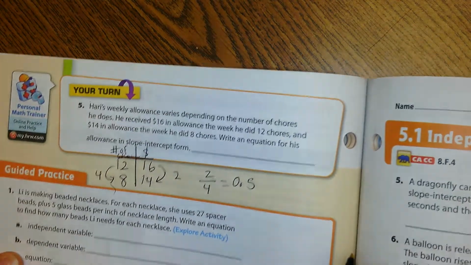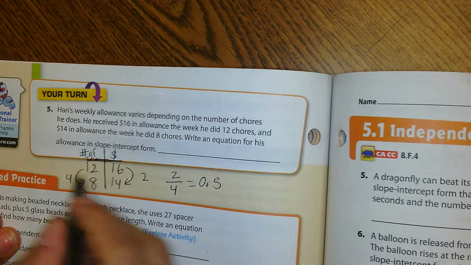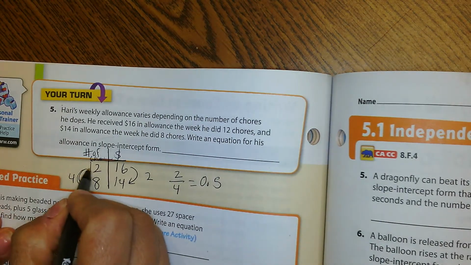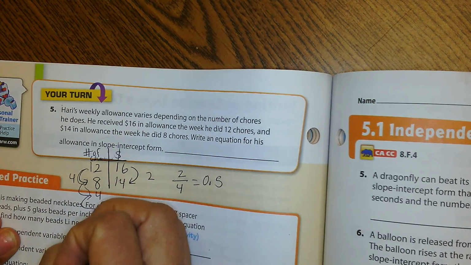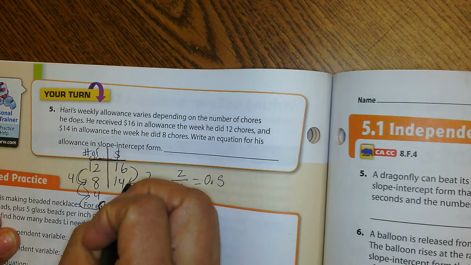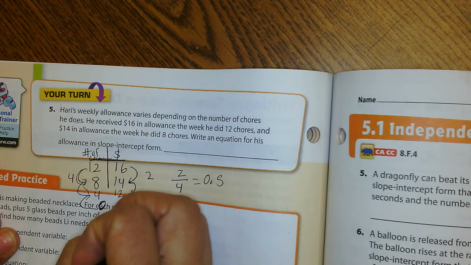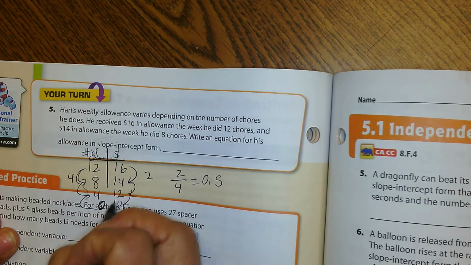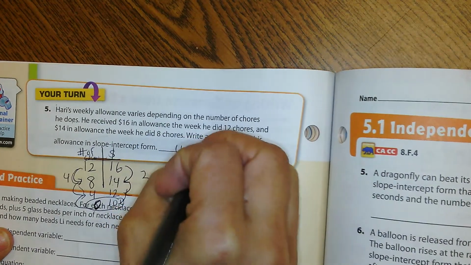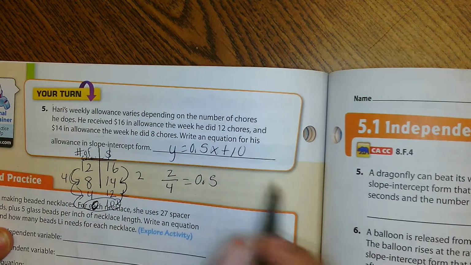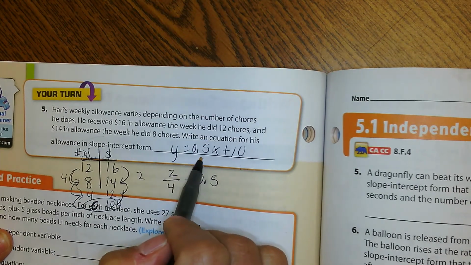Now, to find the y-intercept, I told you to use the equation, but I'm going to show you a different way. I'm just going to go ahead and continue right here. It went down 4. I'm going to go down 4 again. So that's going to go to 4. And I'm going to go down 4 again. It's going to go to 0. Then here I'm going to go down 2 again. So 14 minus 2, that's 12. And I'm going to go down 2 again. So that's going to be 10. So here the y-intercept is going to be 10. So I've got my equation. y equals 0.5x plus 10. So that means he gets $10 for a weekly allowance plus 50 cents for each chore that he does.